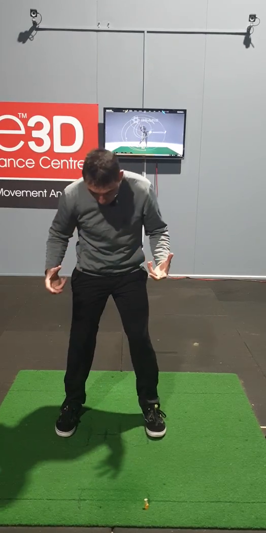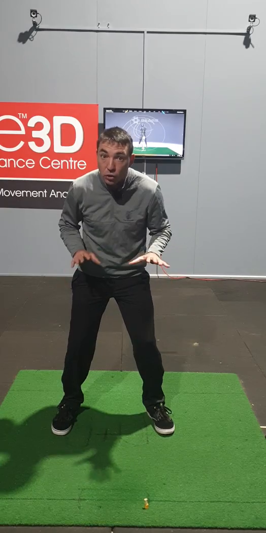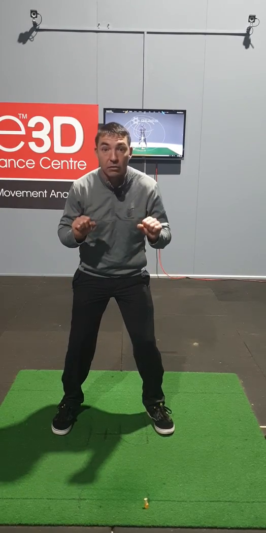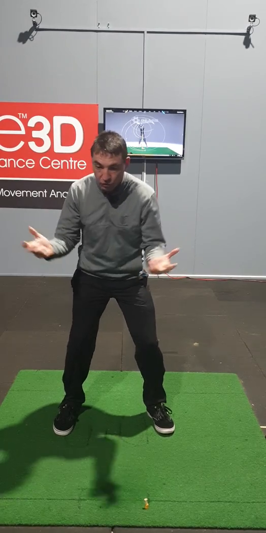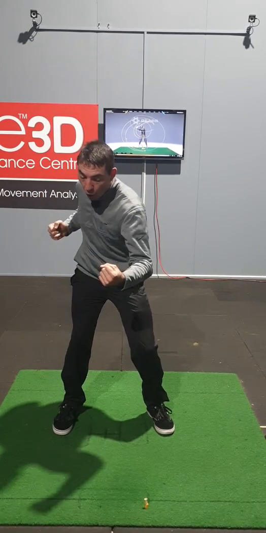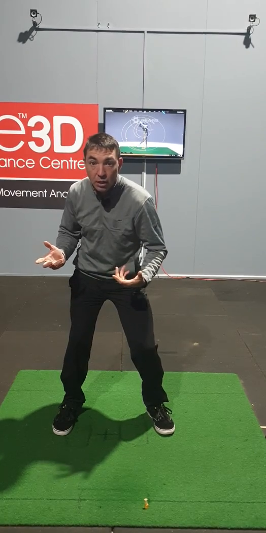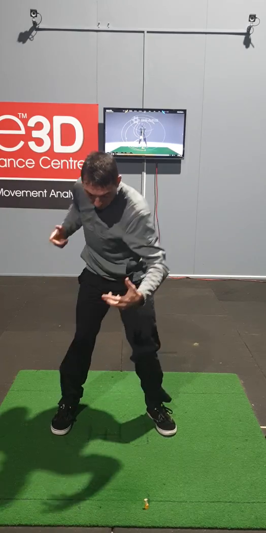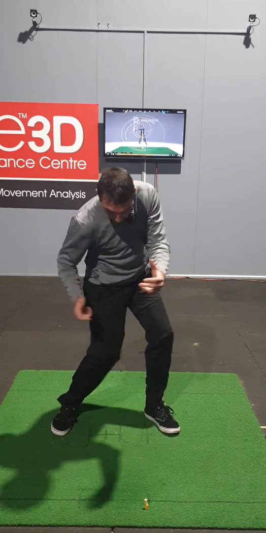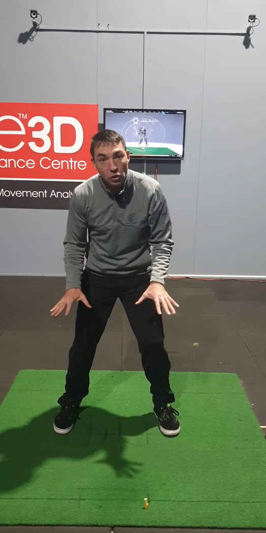If I get myself in a good mechanical position, now I'm not saying tilts are bad, tilts are good. It's got to be the right amounts. We're talking about excessive. So if I get myself in a really good mechanical position, watch this, I can really create a ton of lower body acceleration and rotation. See that? I can really rotate as fast as I like. I can go there and really rotate, so I can use the ground.